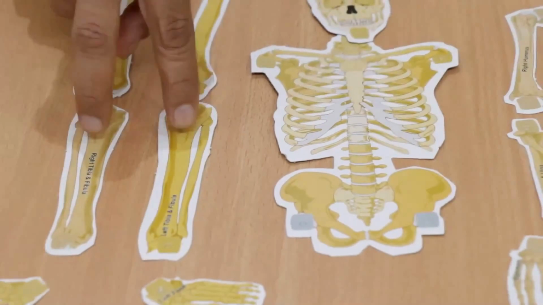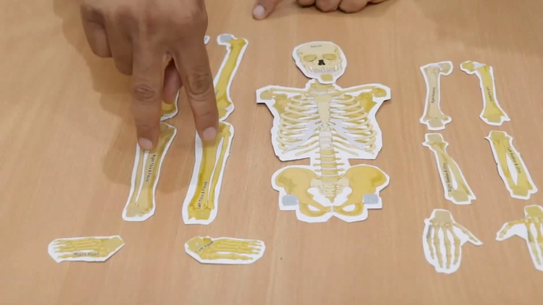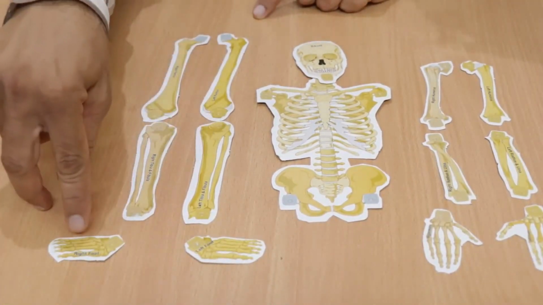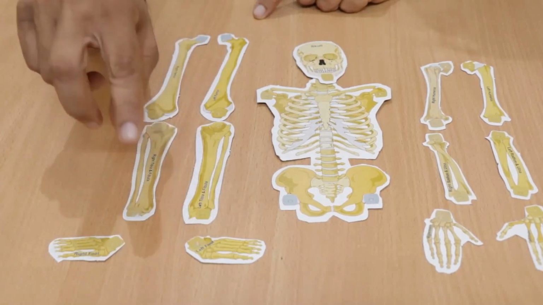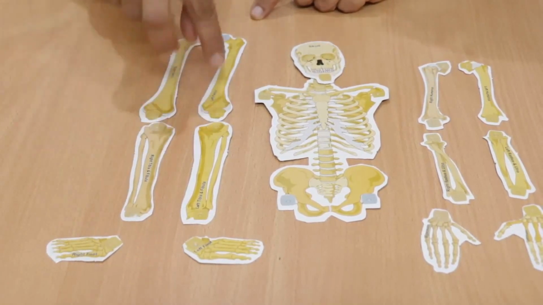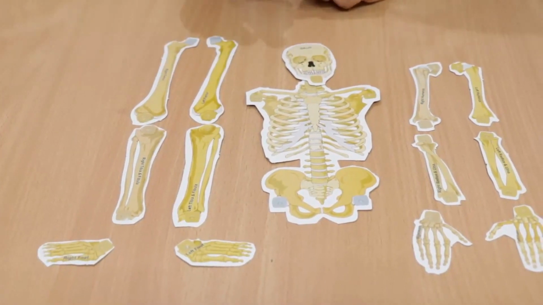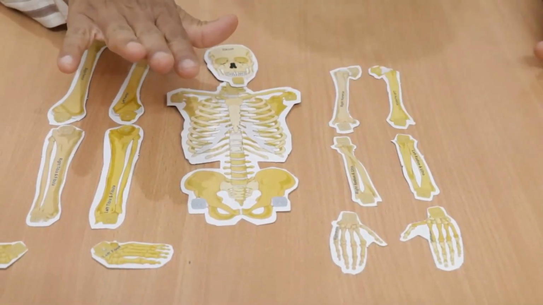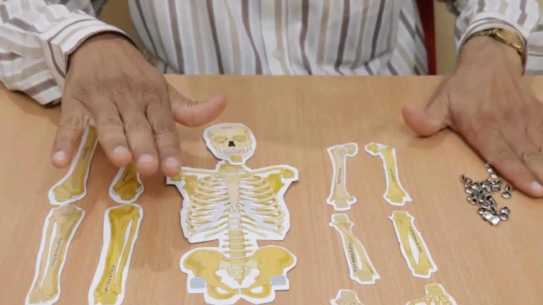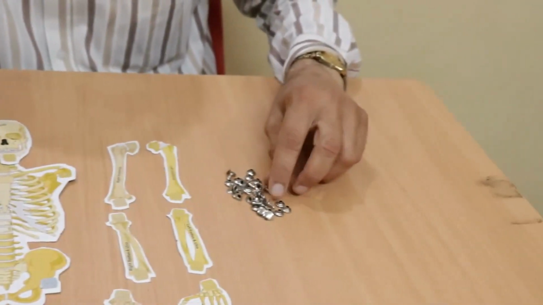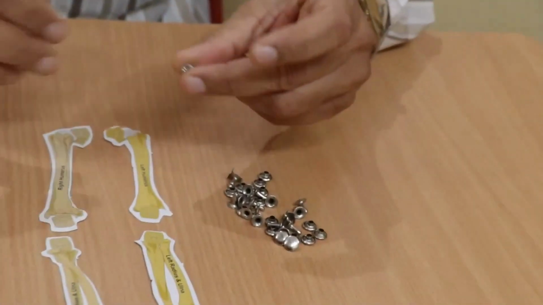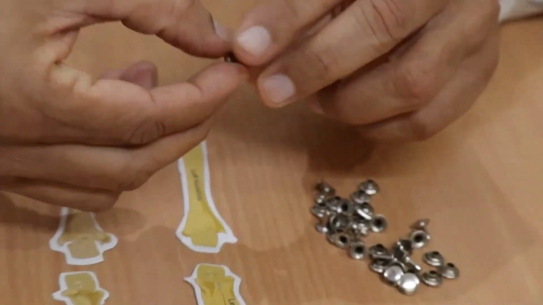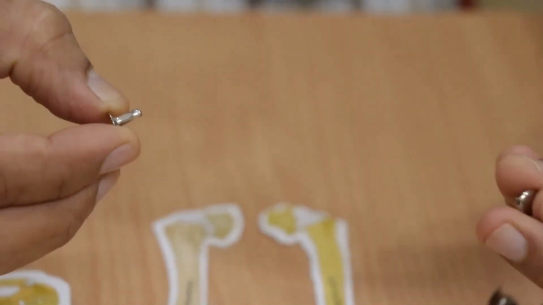Now these two, your lower limbs, are connected to your right and left foot. So you should mind left and right here as well. Now how to connect them? Basically we'll have to connect them together. We have given you these pair of rivets. One is a long pin type of structure and one is a small cap type of structure.